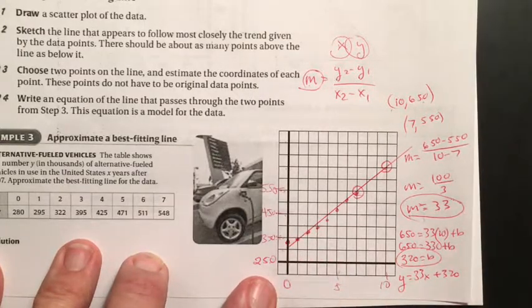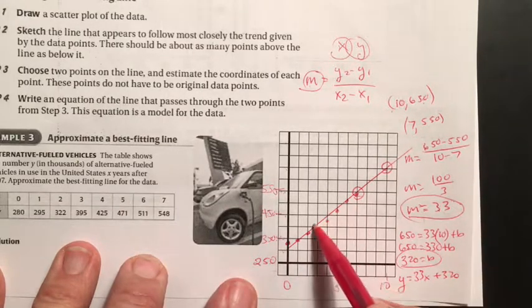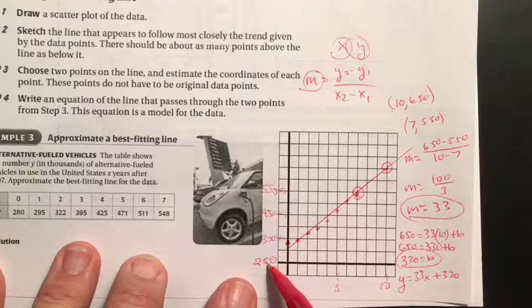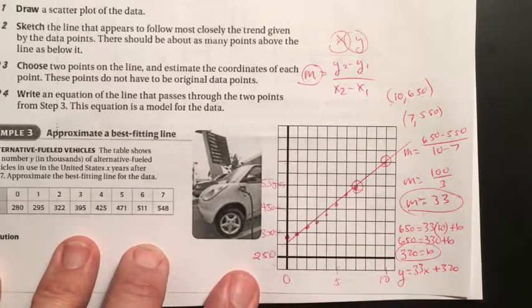And, you know, visually check it out. The b is 320. Look at this line. It comes down to about, well, here's 250, 300, about 320. It works out pretty good. So you can at least go back and check your line visually to get an idea if you're right or wrong. All right, next page.